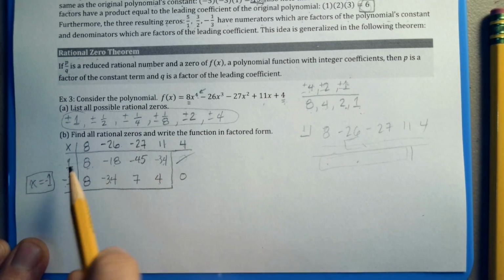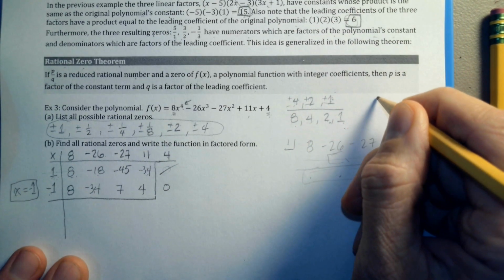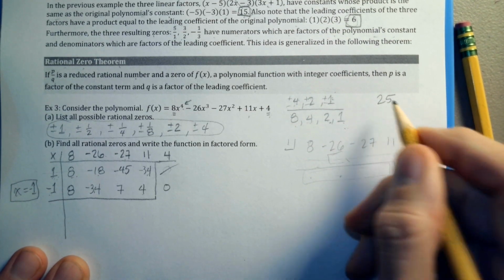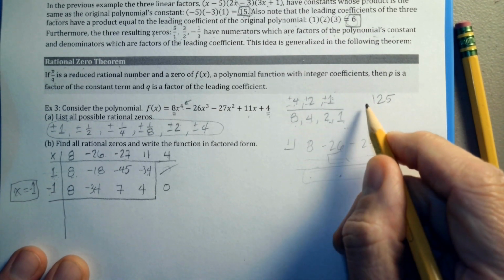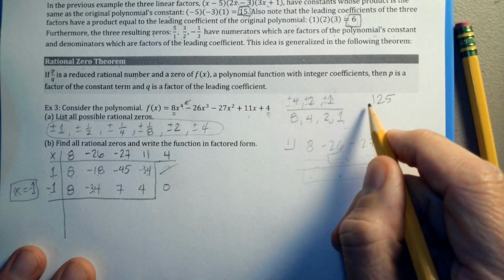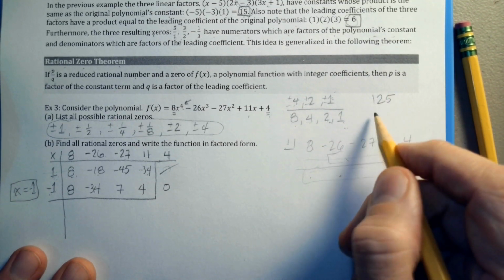And the answer is no, because if 1 is not a factor, think of it as like a number, right? So if I said, let's say 125, I'm trying to find factors of 125. Let's see if 4 is a factor. No, 4 is not a factor. Okay, I checked it, it's not a factor.